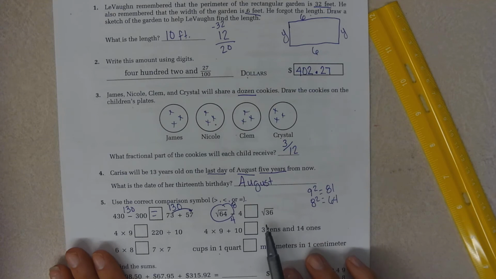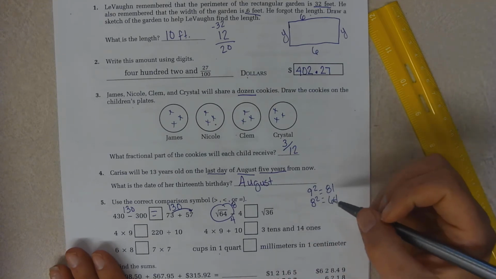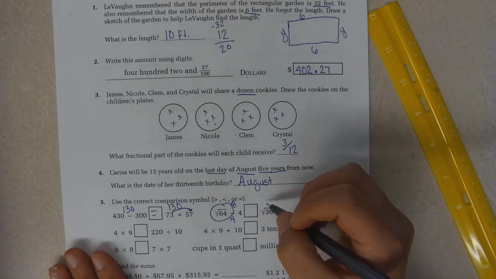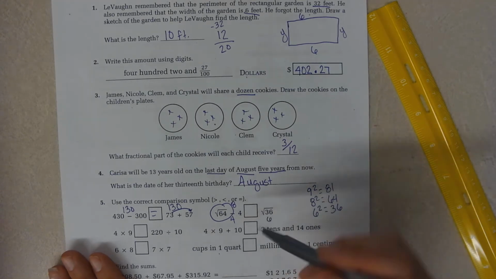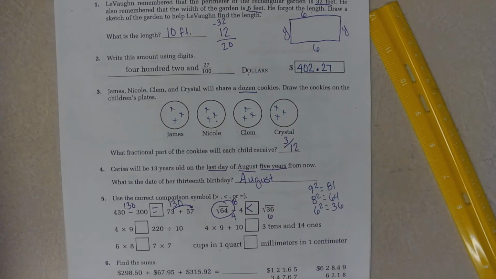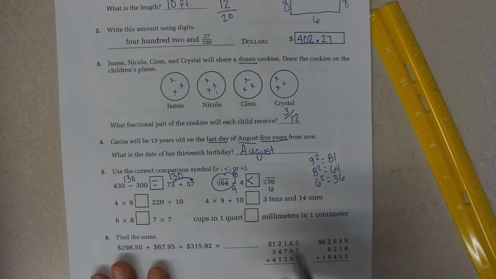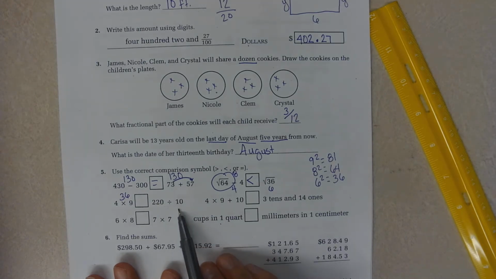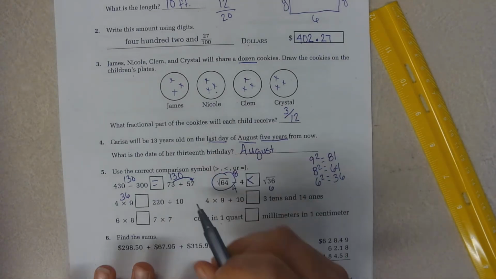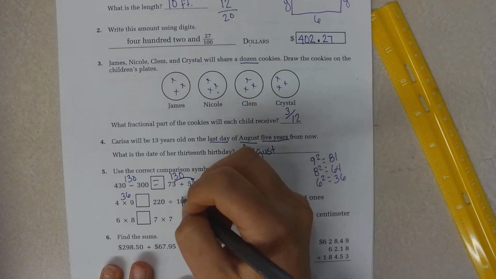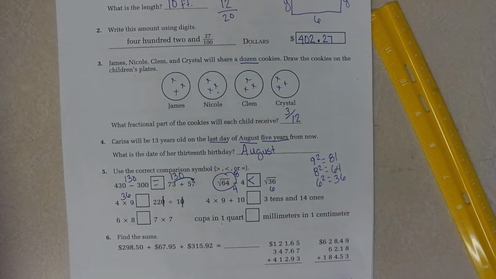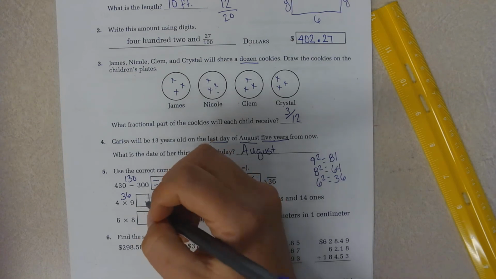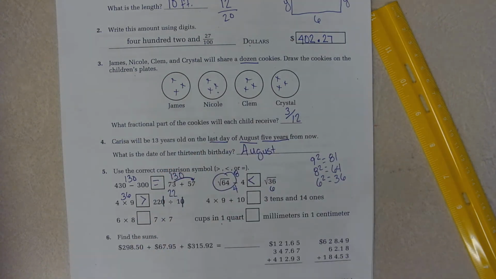What squared equals 36? Well, 6 times 6 equals 36. So 6 squared equals 36. So my answer over here would be 6. 4 is less than 6. 4 times 9 equals 36. 220 divided by 10. A trick you can do is cancel out these zeros. 22 divided by 1 equals 22. So 36 is greater than 22.